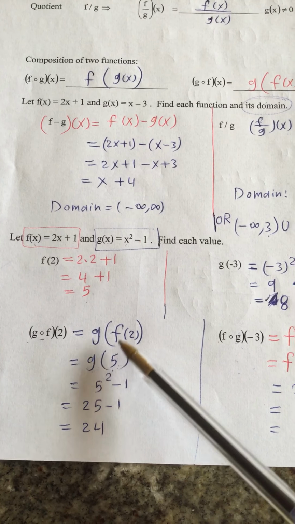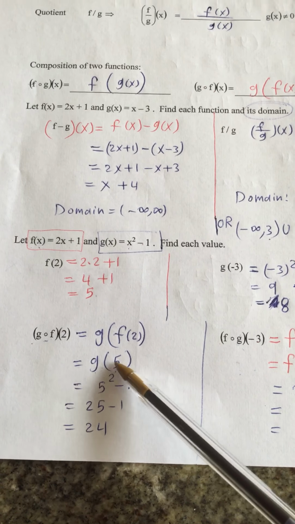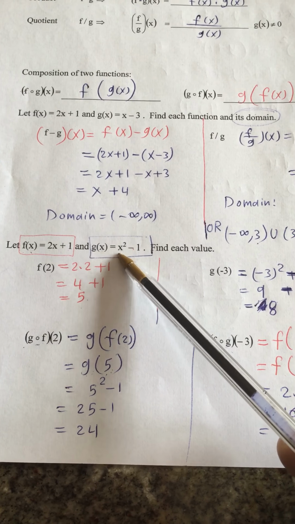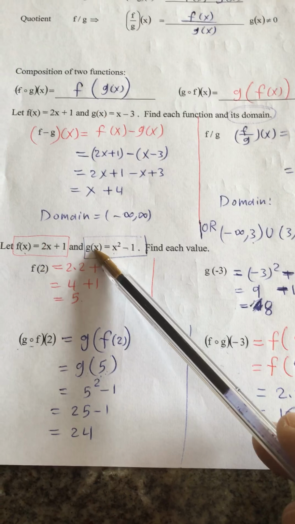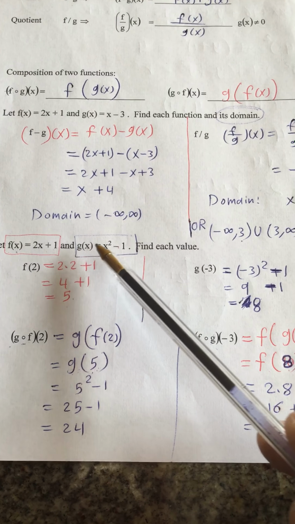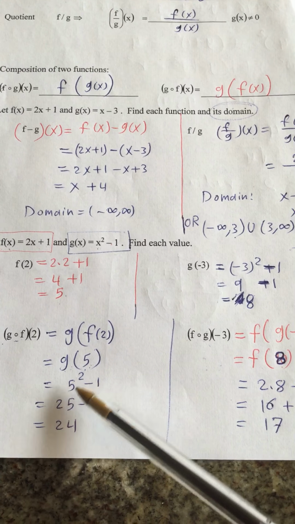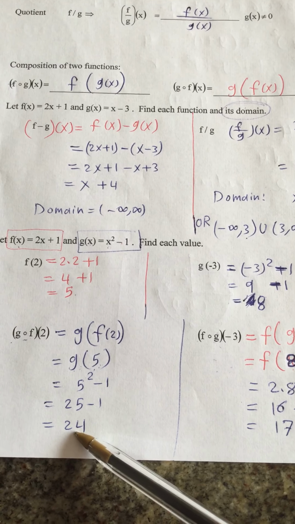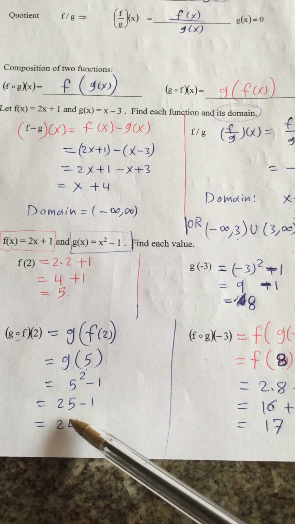Substitute 5 for f of 2. So now we have g of 5. To find g of 5, look at the function g. G of x equals x squared minus 1. So g of 5 equals 5 squared minus 1. 5 squared is 25, minus 1 equals 24. So g circle f of 2 equals 24.